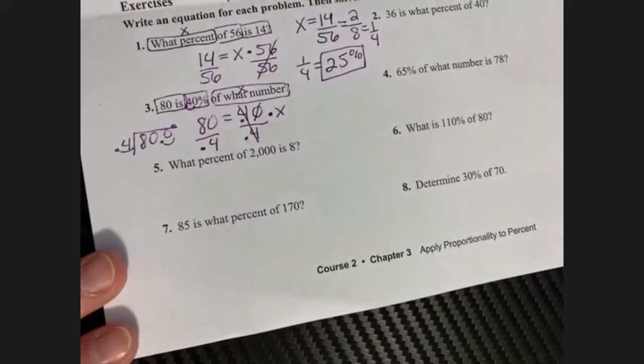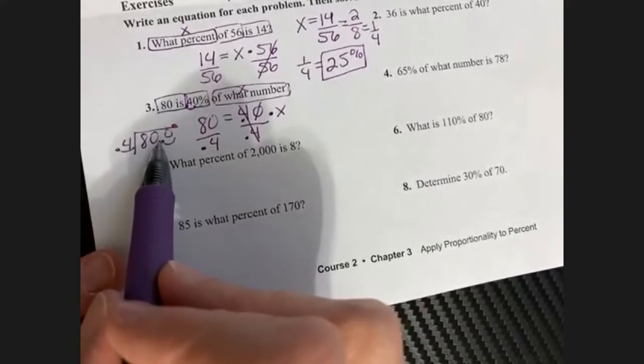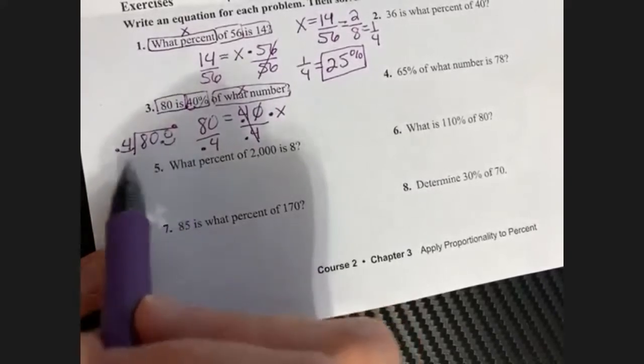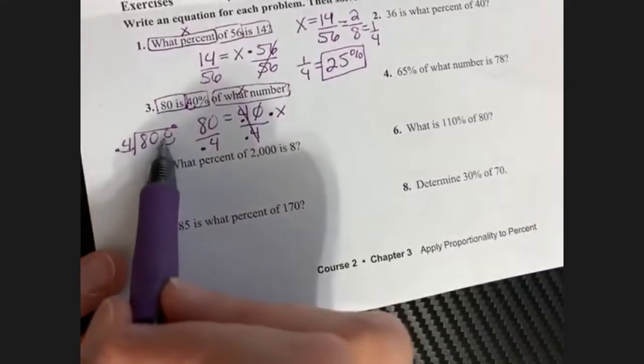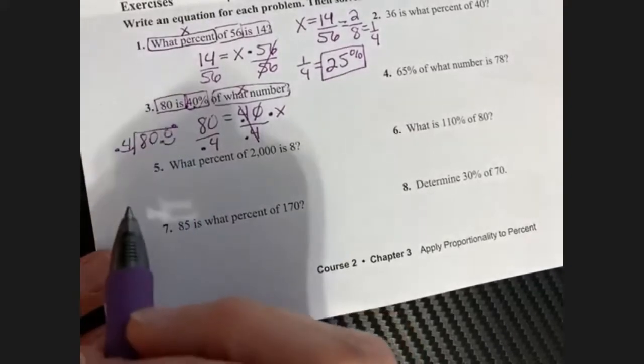So to divide by a decimal into a decimal, move the decimal right. Move the decimal right in the divisor, move the decimal right in the dividend, bring the decimal up in the quotient. That's how it's done.